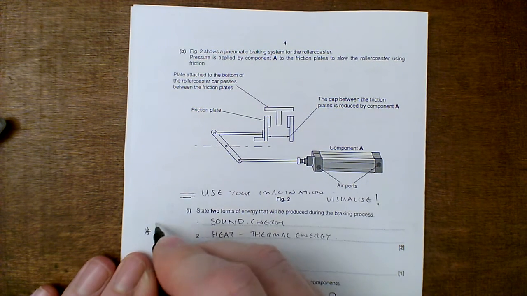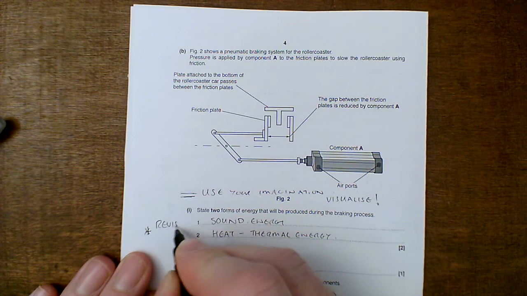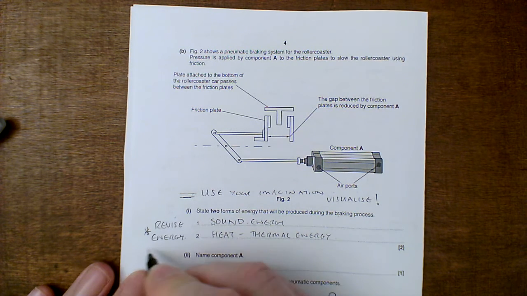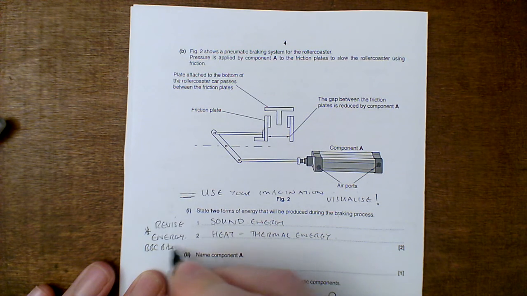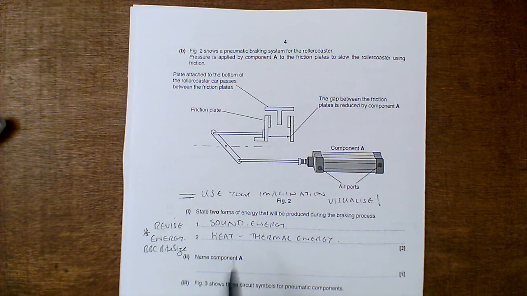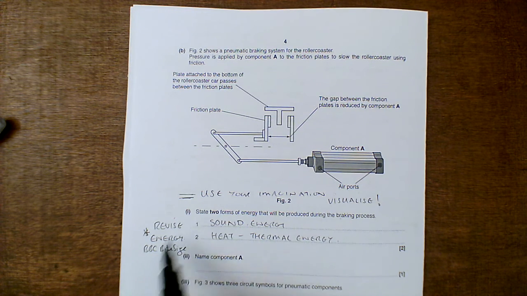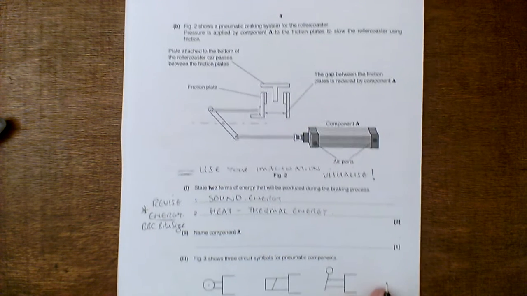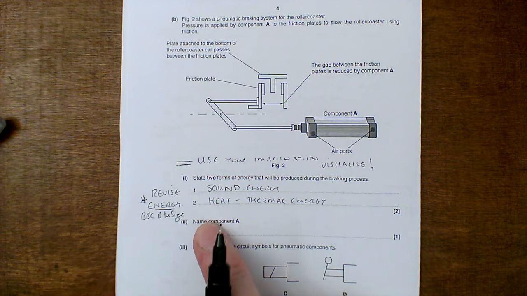This is a point where I would suggest that you go and revise energy. Go and look at BBC Bitesize, great for physics, chemistry, science, engineering and design. Look up types of energy and how energy works for that one.